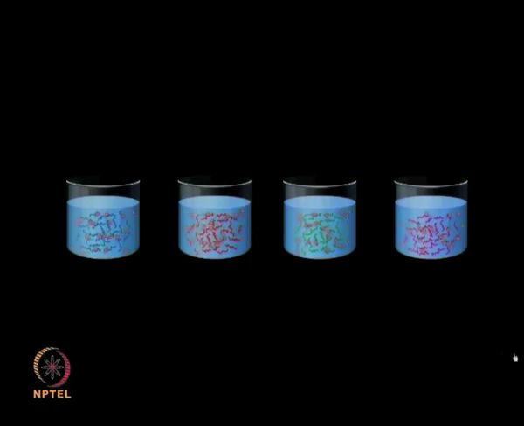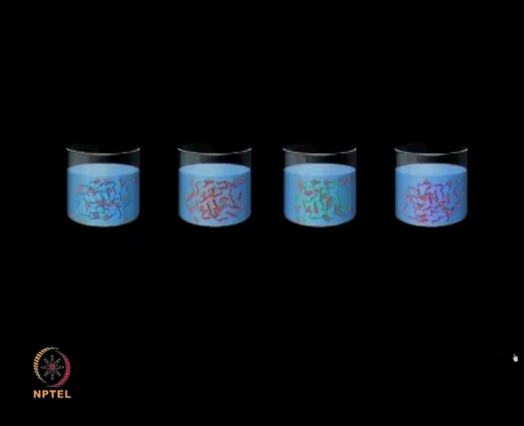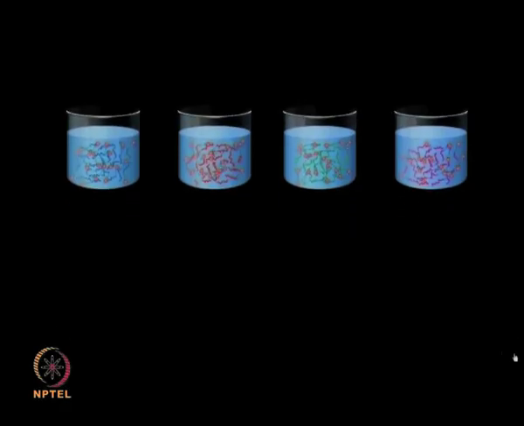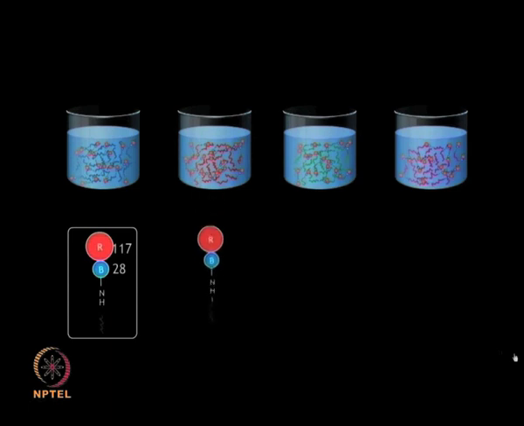The reporter group used to label each peptide sample is unique, and the mass varies between 114 and 117, thereby enabling the labeling and quantification of up to 4 samples simultaneously.